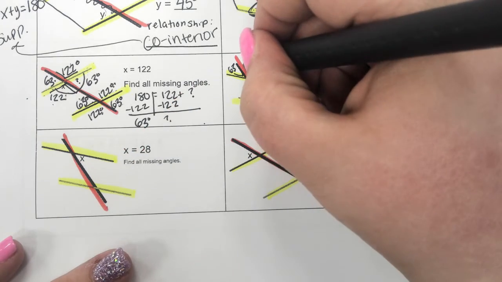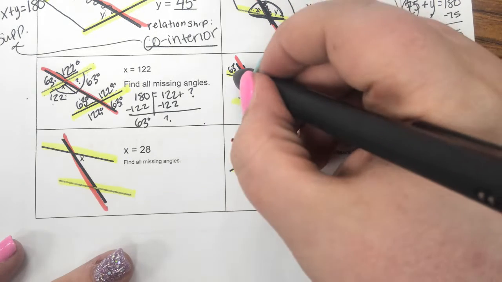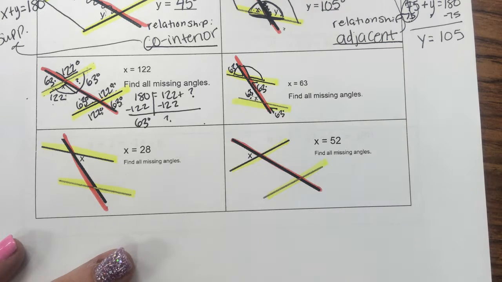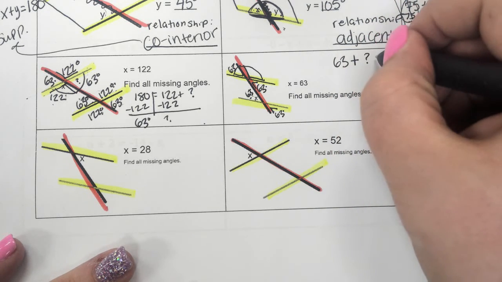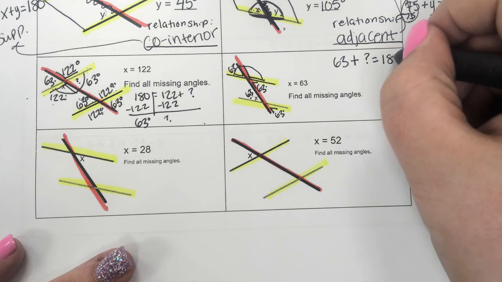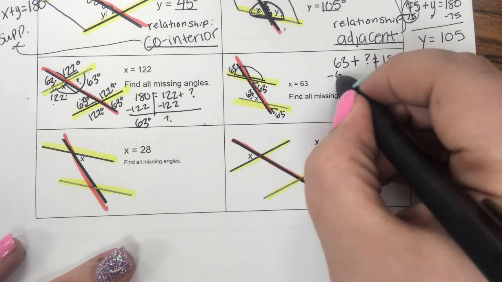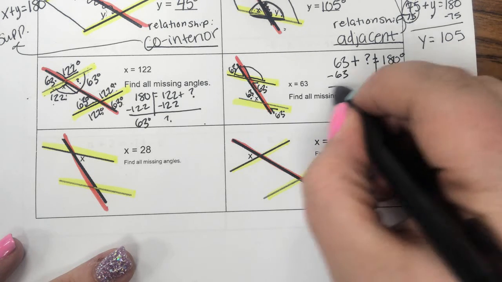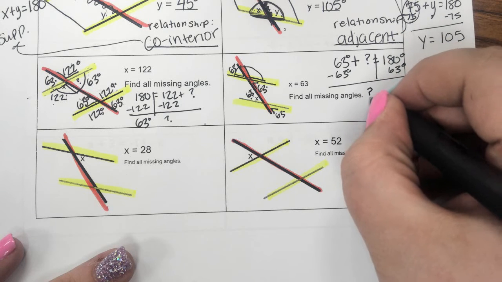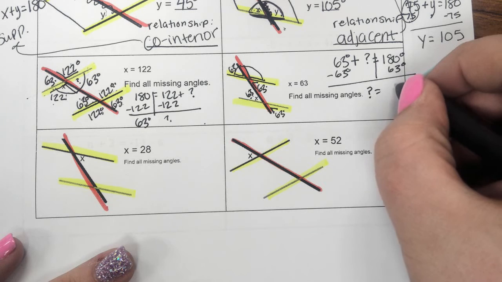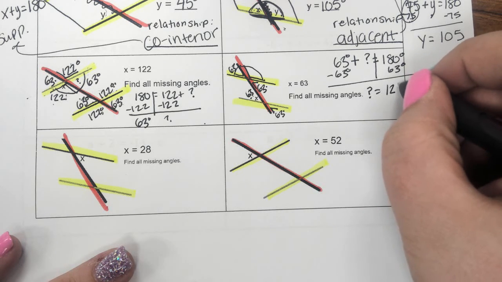Now the other angles are obtuse. I know they're not 63 degrees, but the 63 plus the big obtuse missing angle make a straight line, which is 180 degrees. To get the question mark by itself, you would just subtract 63 degrees from both sides. Okay, so now we have the missing piece is 180 minus 63, which is 127.